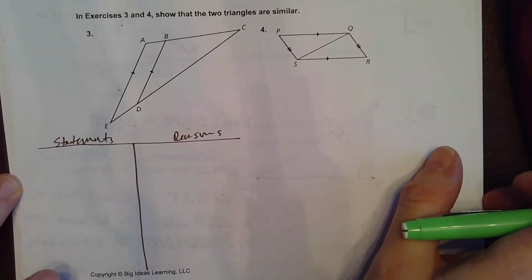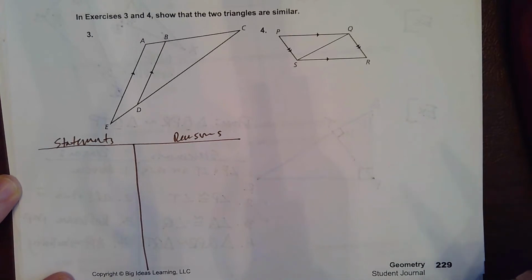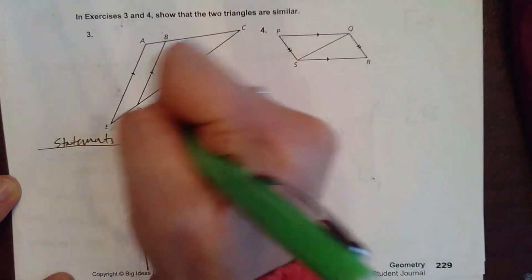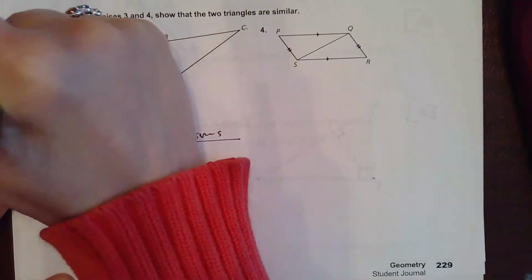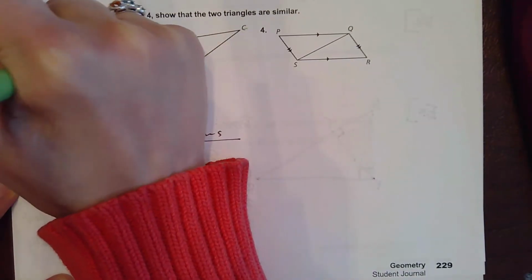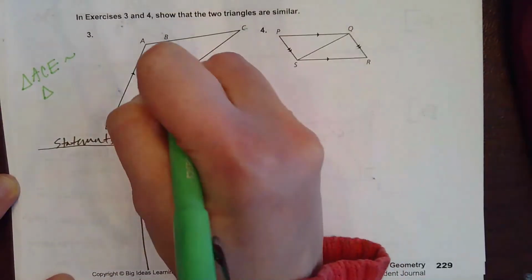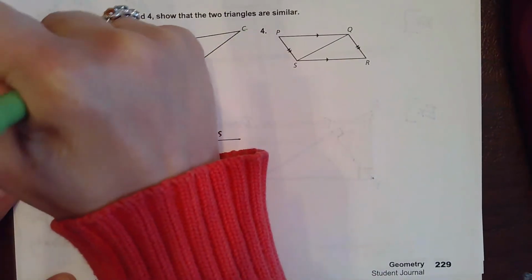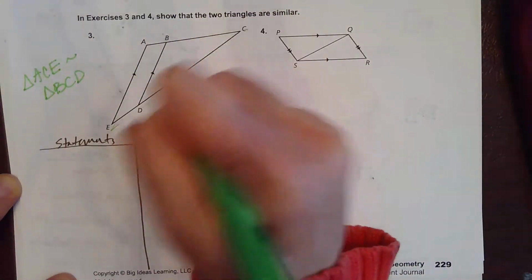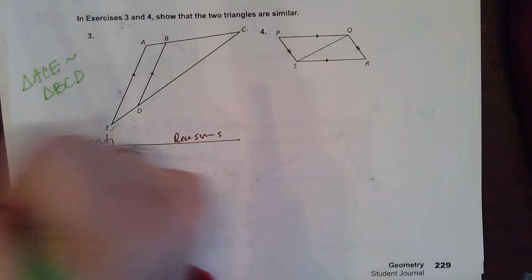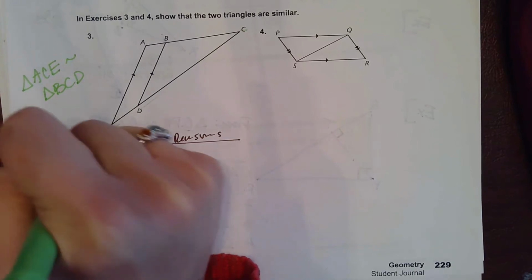Our goal is to prove the two triangles are similar. We're talking about the big triangle, so our goal is to prove triangle ACE is similar to triangle BCD. So the big triangle and then the smaller triangle. That's our goal. So statement number 1, I'm going to say that AE is parallel to BD.